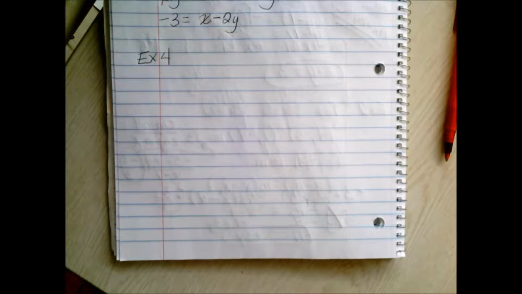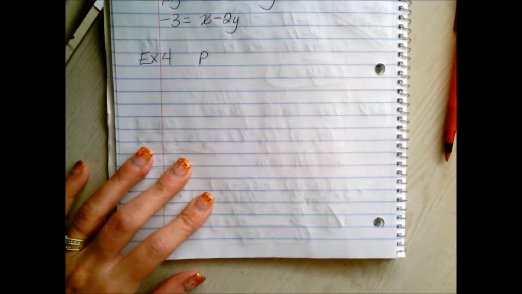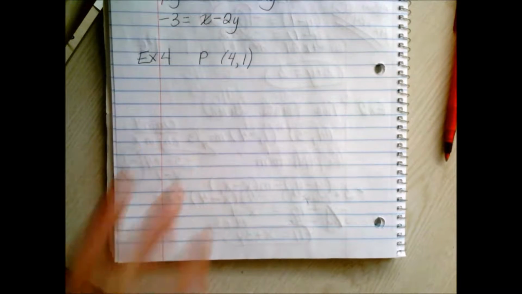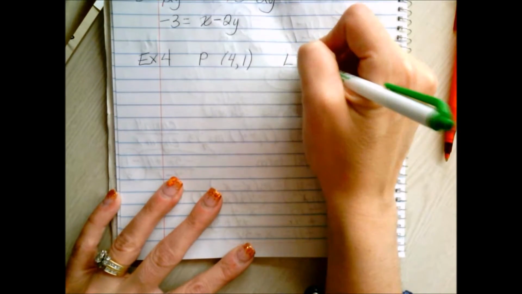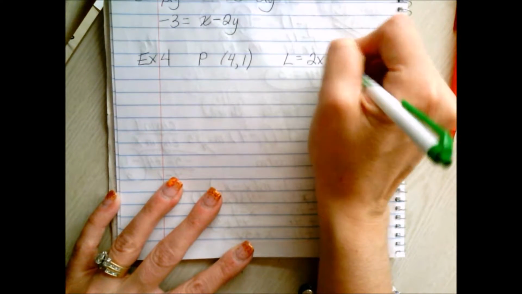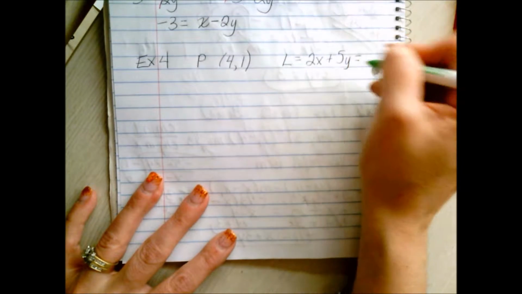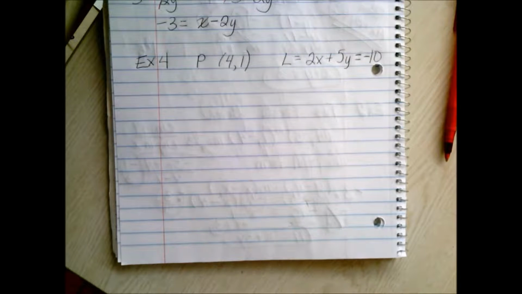Does that make sense? All right, so the goal is you have a point, and their point is titled 4, 1. And you have a line, and they call the line L, and the line is defined as 2x plus 5y equals -10. So we've got ourselves an equation. It's in standard form. So far, so good? So I've got a point 4, 1, and I've got a line, 2x plus 5y equals -10.